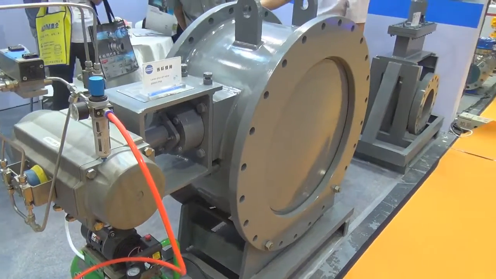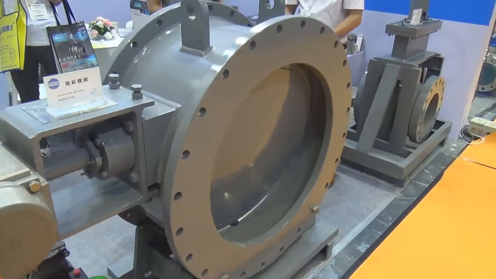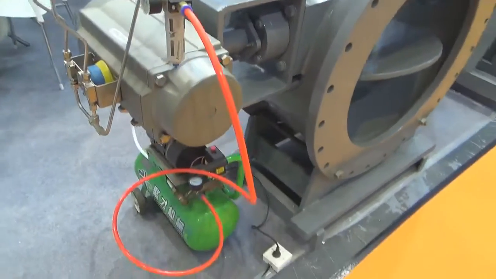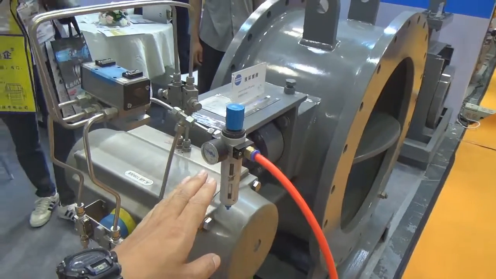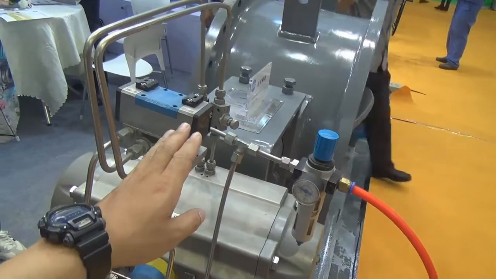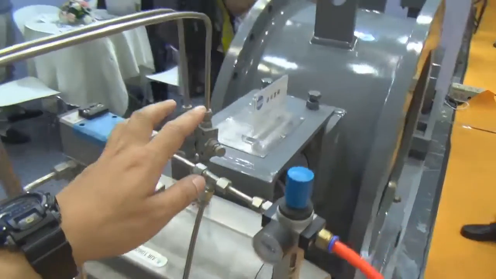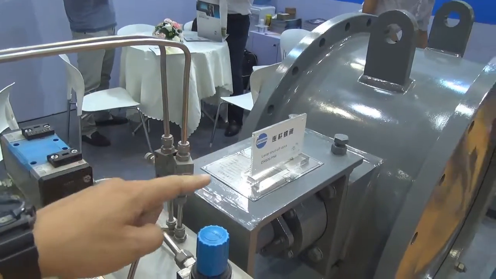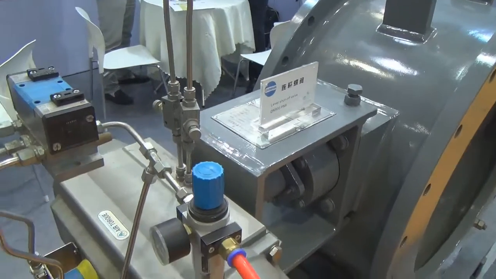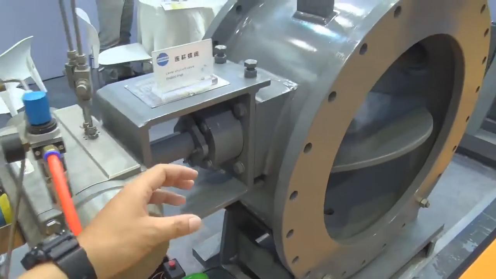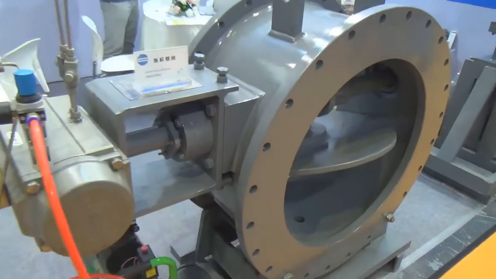Here is a very good example that tells us how the actuator is going to control the butterfly valve to open and to close. First, we have the gas supply. The gas flows to the filter, and after the filter, the gas flows to the solenoid valve. The solenoid valve will control the gas flow to two sides. One side is going to push the actuator to one side, and the other pushes the actuator back. So we can turn the valve stem by the actuator and open and close the valve.